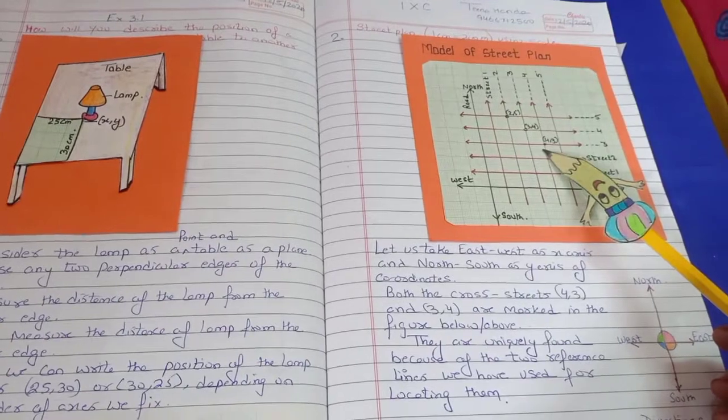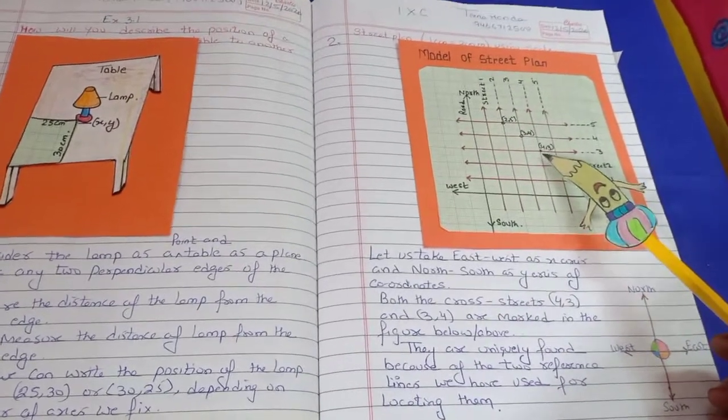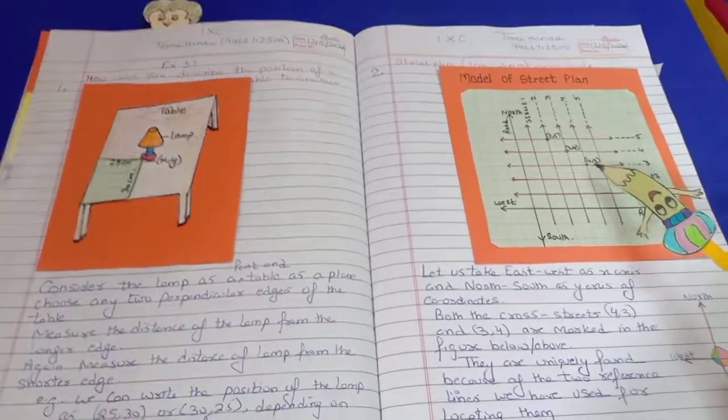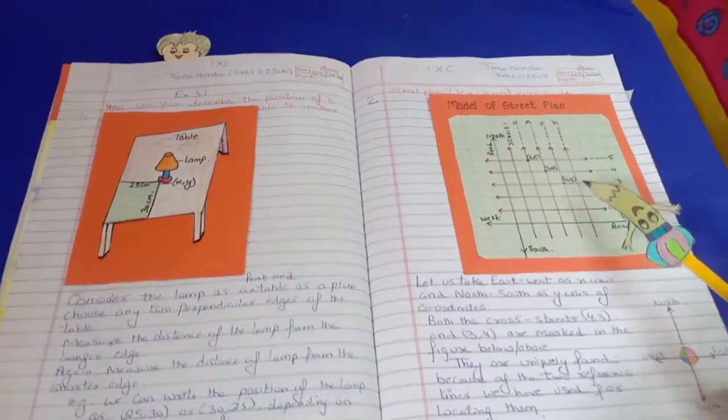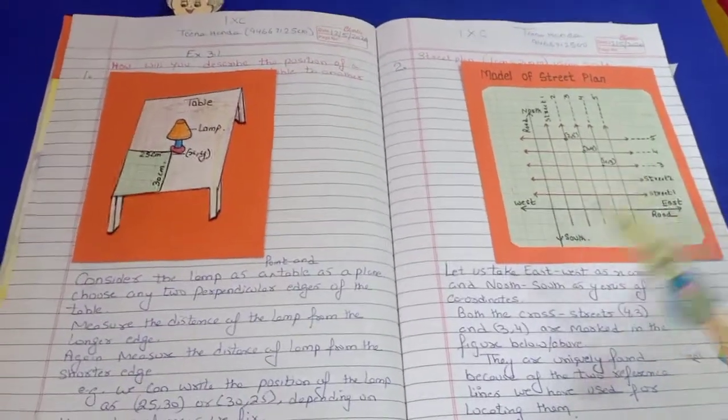I hope you are able to understand the second question. It's your work, your today's work. Do exercise 3.1 with the help of figures in your fair copy.